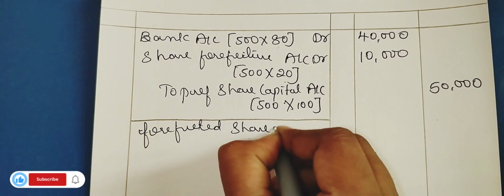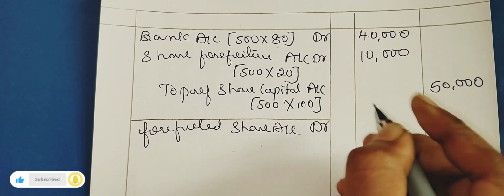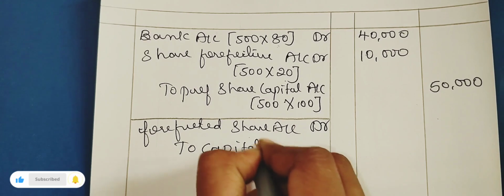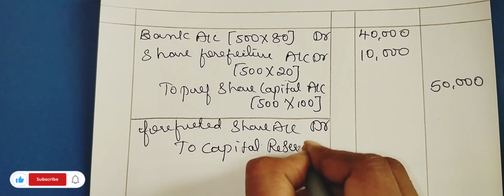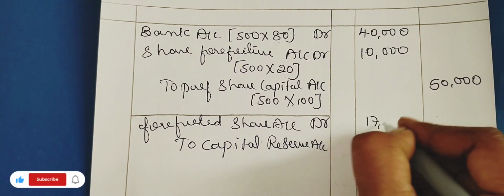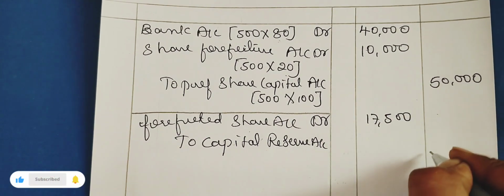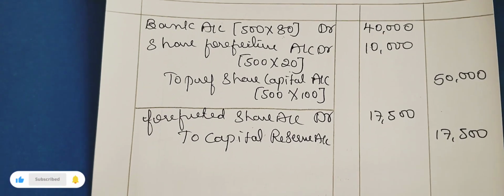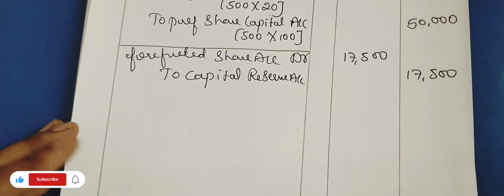Forfeited shares account debtor to capital reserve account. Capital reserve account 17,500. Balance on forfeited account transferred to capital reserve account.